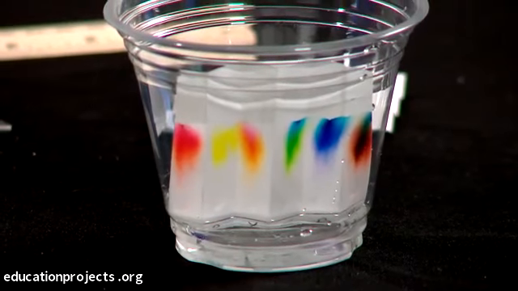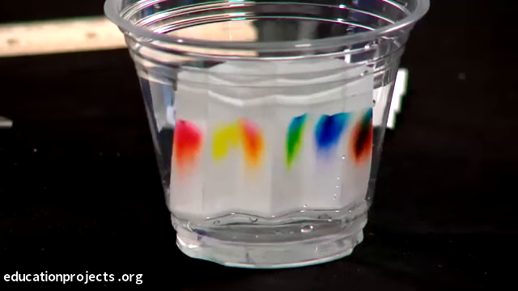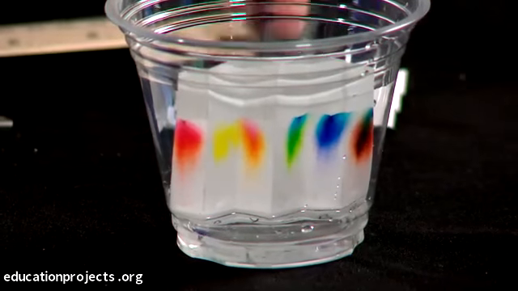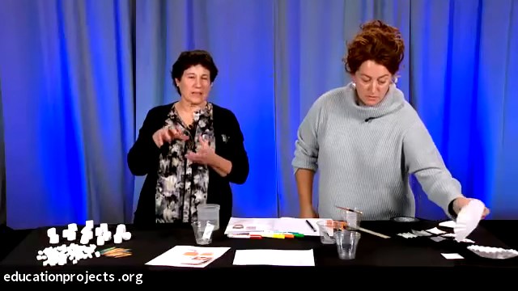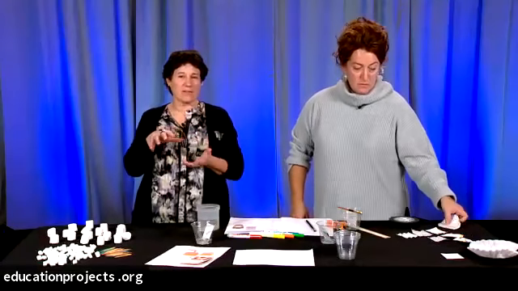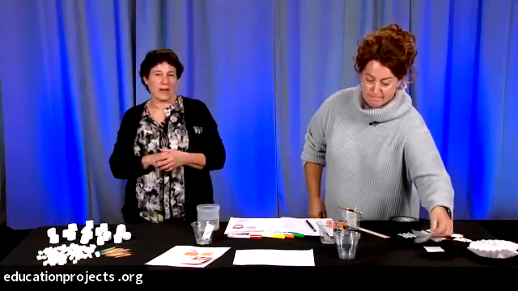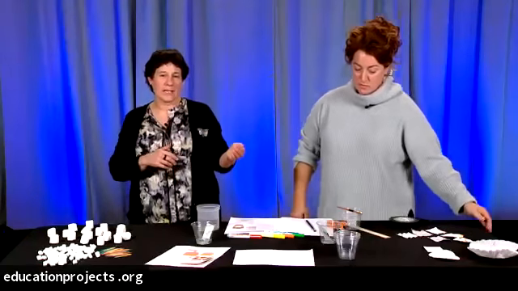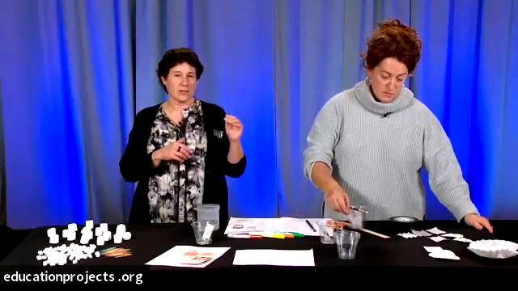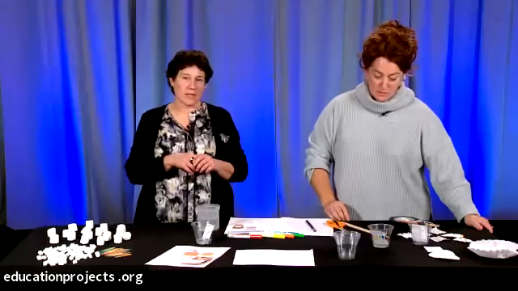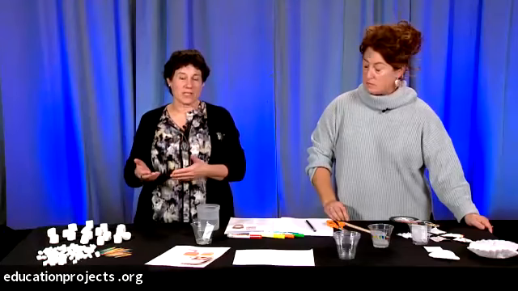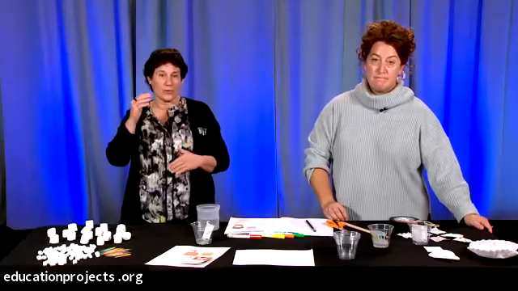Show that separation. And again, just to connect it back to why we would do this, it's to start thinking about how we get different things out of the crude oil that goes to a refinery. So this is just one example of a way that materials, inks, and color pigments can be separated, just like we can separate parts out of that crude oil.